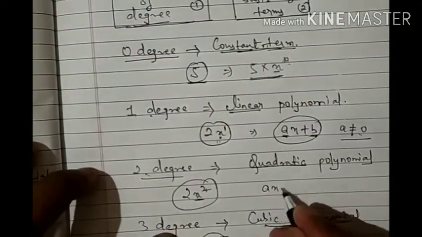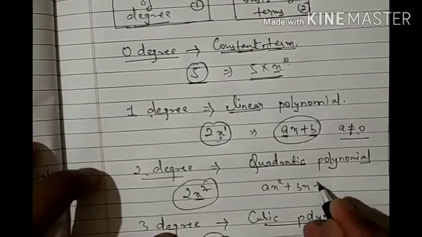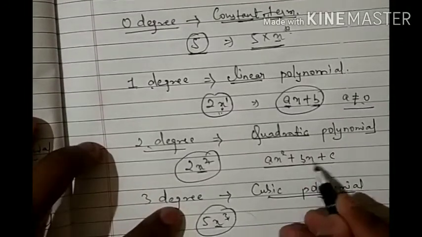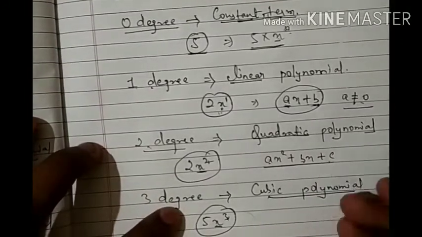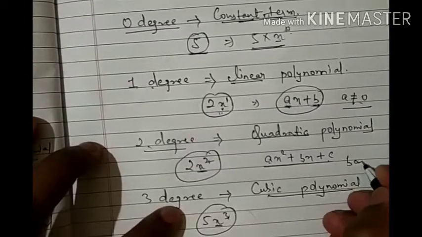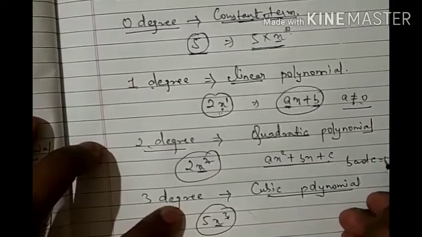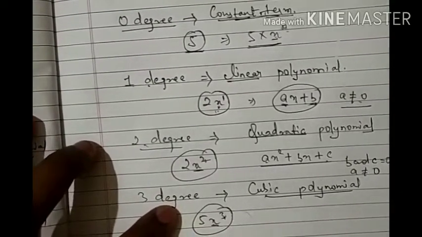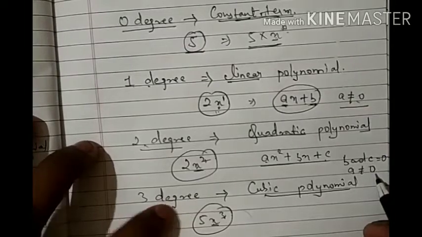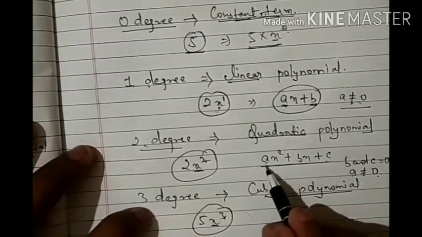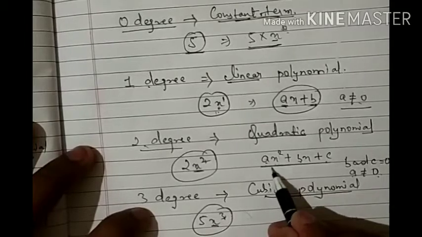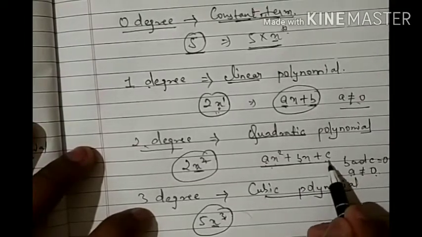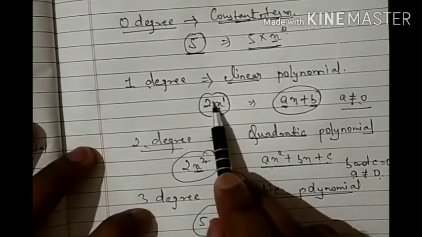Quadratic polynomial we can write as ax square plus bx plus c, where a, b and c are all constant terms, and b and c can be equal to 0 and a is not equal to 0. This is the condition. Why? If a is equal to 0, then 0 multiplied by x square, this whole term will be 0. We get bx plus c, and with bx plus c we move on to a linear polynomial.